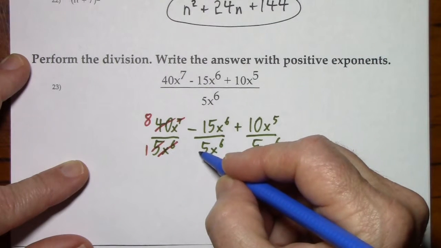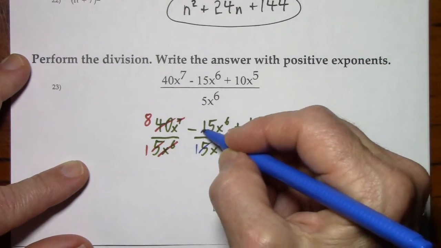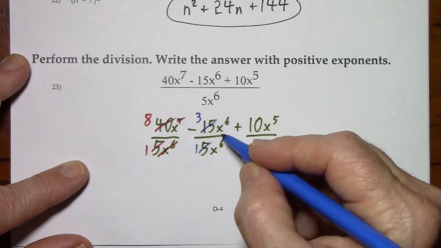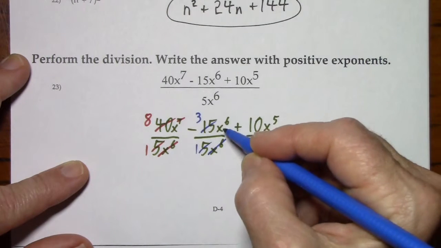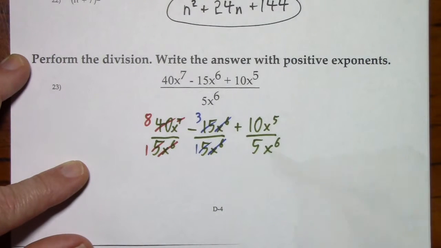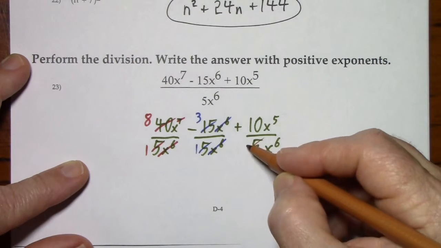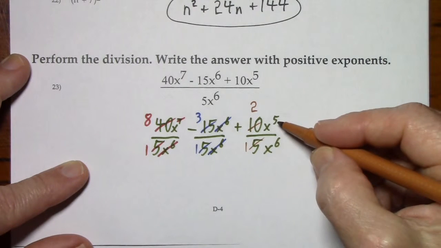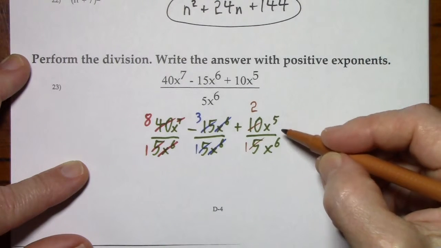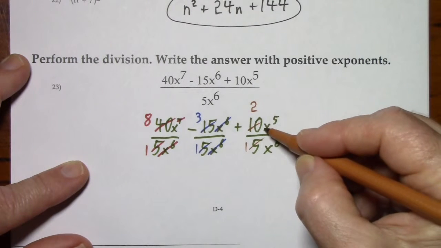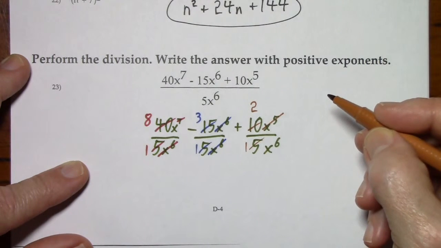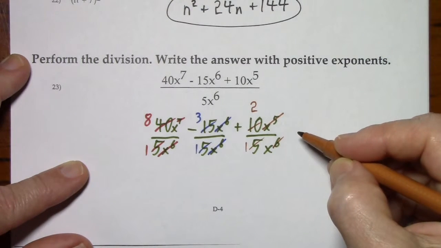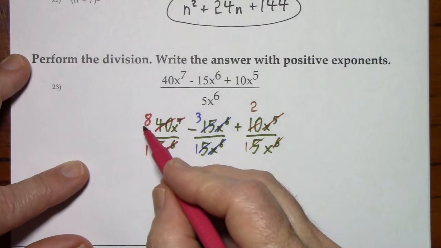Looking at the next term, divide by 5 leaves you with 1, divide by 5 leaves you with 3. You have x to the 6 and x to the 6, so effectively each cancels the other out. And then over here, divide by 5 leaves you with 1, divide by 5 leaves you with 2. You have x to the 5th, x to the 6th. Whichever exponent is smaller is the one that is going to cancel out completely. Subtract 5 from 6, and you're left with 1. So we have 8x.